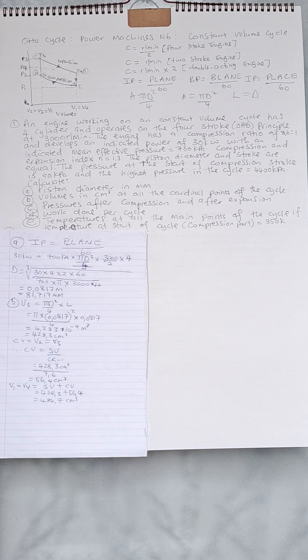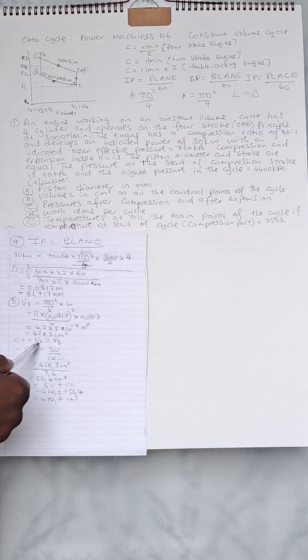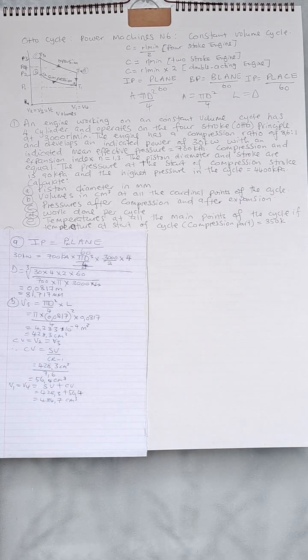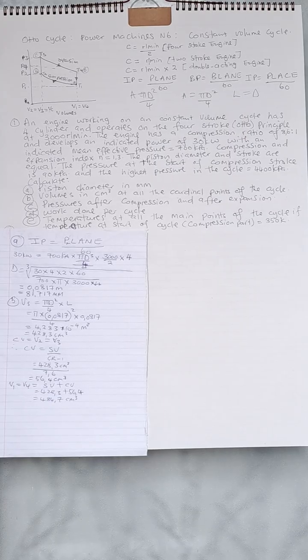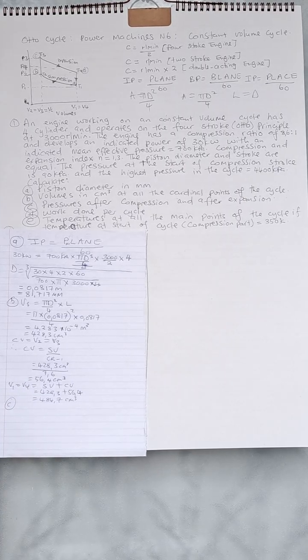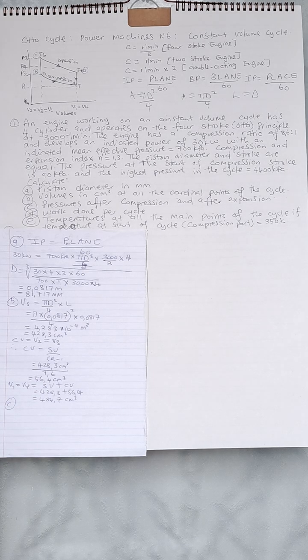So we have all the volumes which are needed. We have our swept volume. We have our clearance volume, our V2 and our V3, which is 56.4. And then we have our V1. So we are done on point number B. Now let's reflect on point number C. On number C, they want us to calculate the pressures after compression and after expansion.